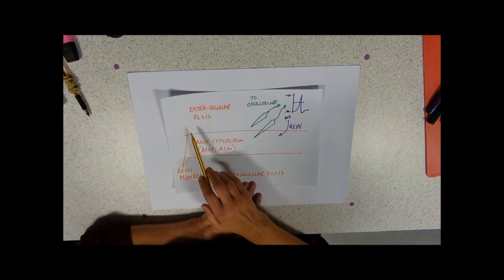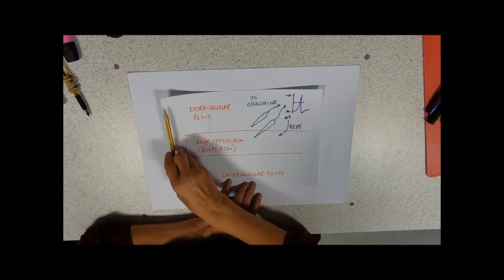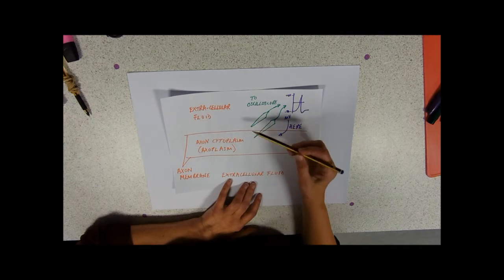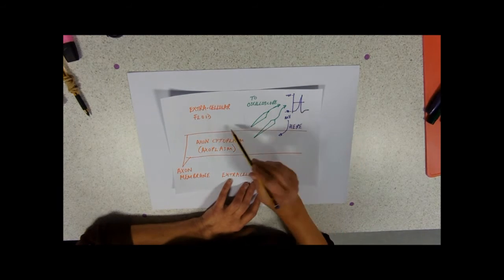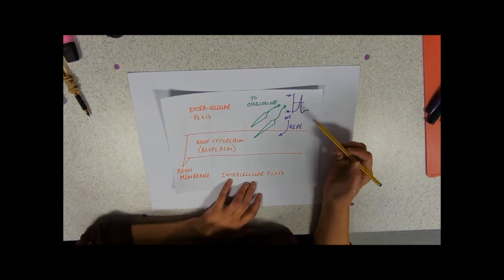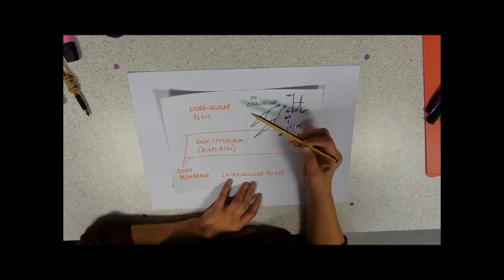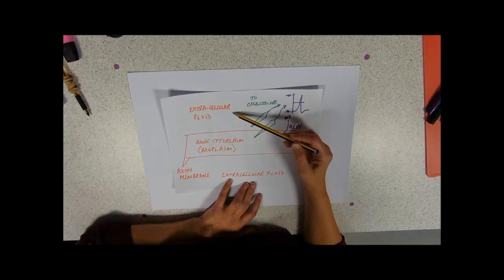So you could have the stimulus over here, travelling along and travelling along. If you put the electrodes in that place there, this is what you'll get as that impulse goes past. So we're measuring the difference in charge between the fluid outside of the axon and the axon cytoplasm, which is called the axoplasm.